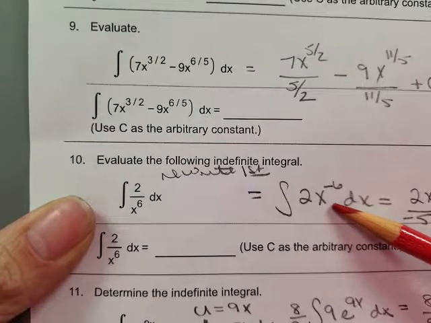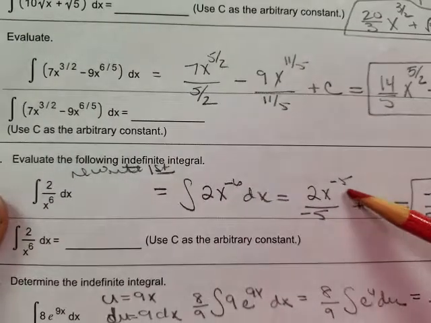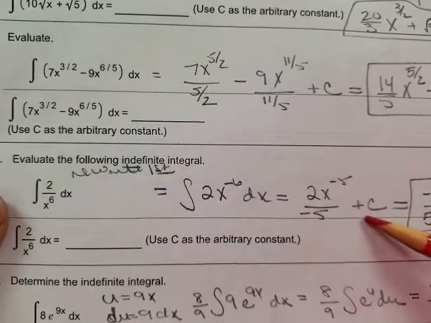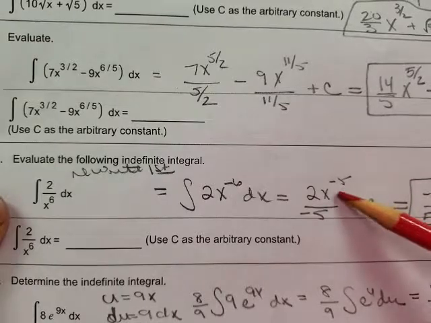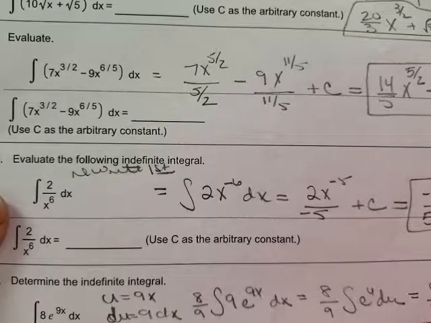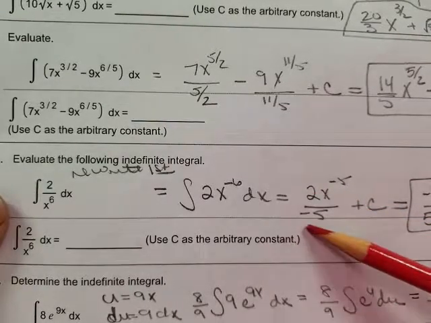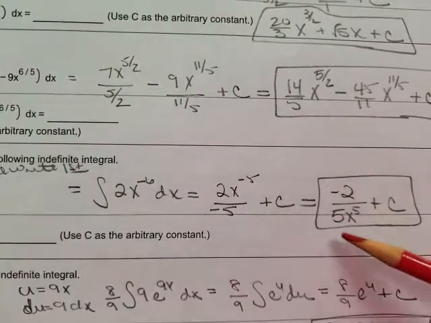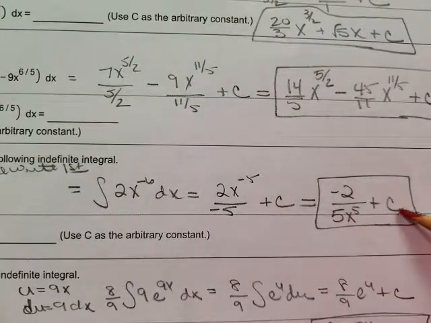When I add 1 to that exponent, it becomes negative 5 and divide by the new exponent. There's my plus c. Remember, anything raised to a negative power would bounce down to the bottom, and a positive 2 divided by a negative 5 would become that negative 2/5, and there's my x to the 5th plus c.